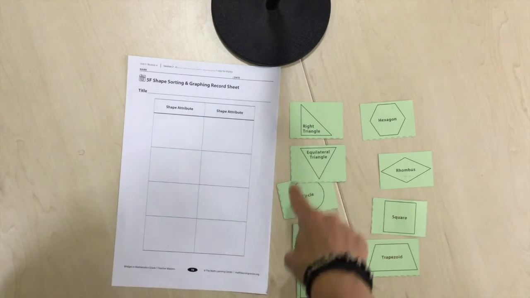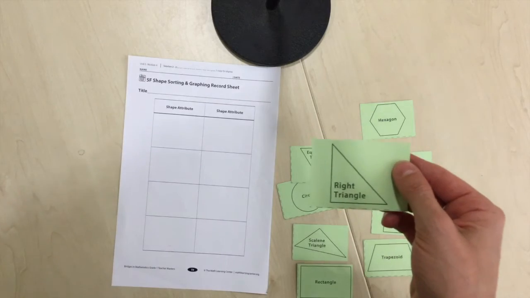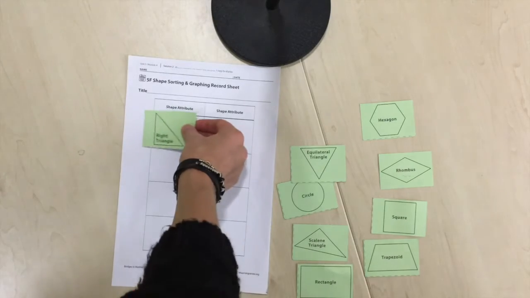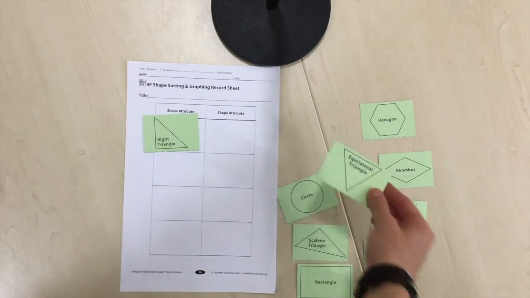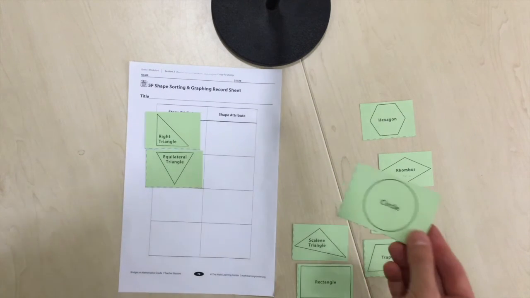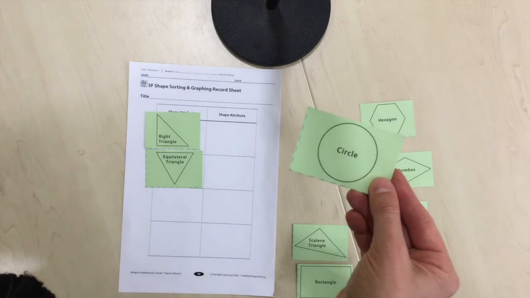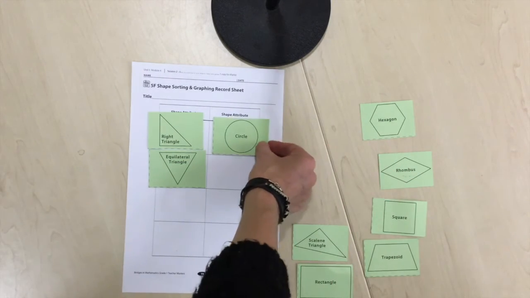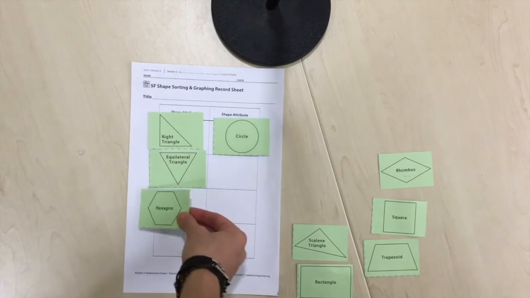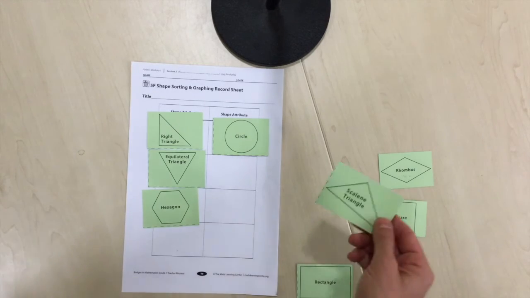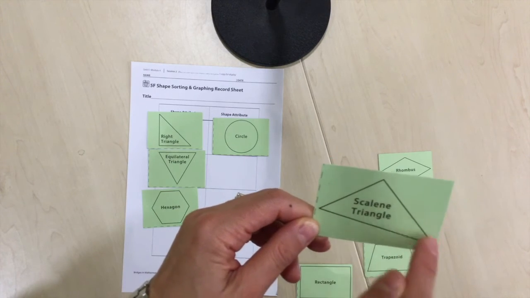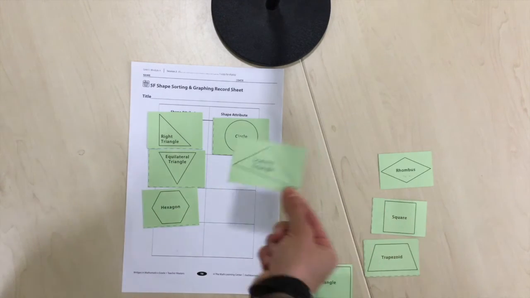So if I look through my shapes, I notice that a right triangle has equal sides. All of the sides are the same size. So I'm going to put that over here. An equilateral triangle follows the same rule, equal sides. A circle doesn't have the same sides and it doesn't fit that rule. So I'm going to put that over here. A hexagon has equal sides, also fits my rule. A scalene triangle. No, I notice that this side is shorter than this side, and this side is shorter than this side, so it does not fit my rule.